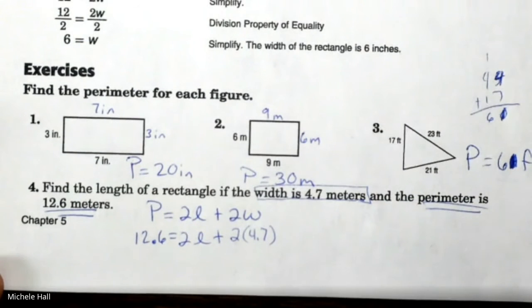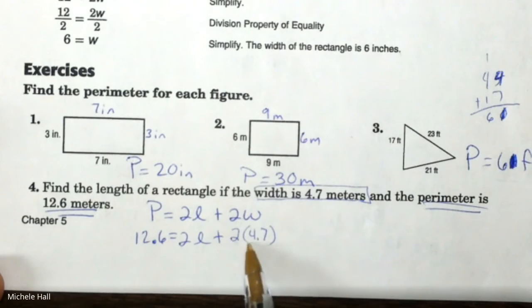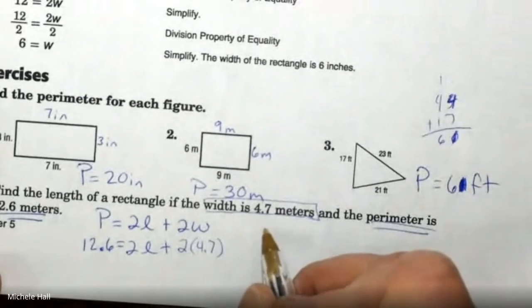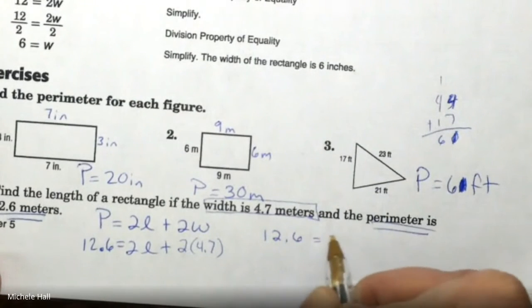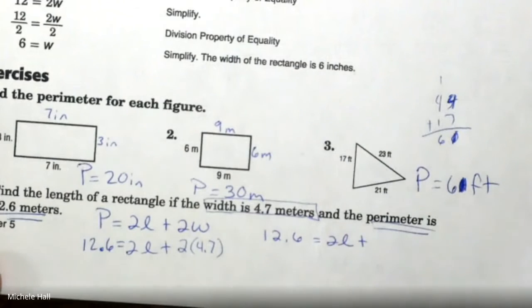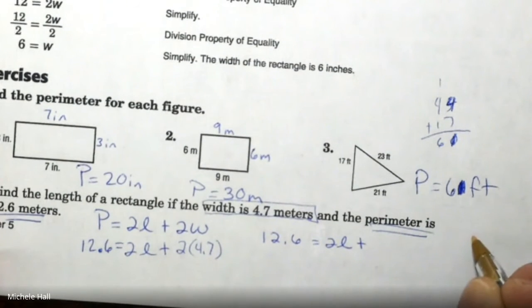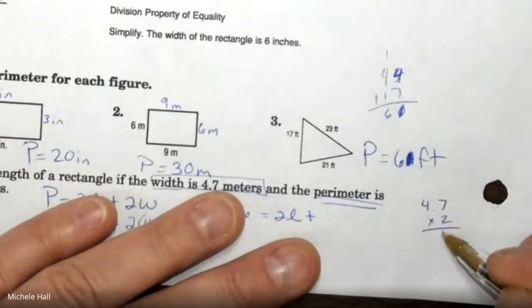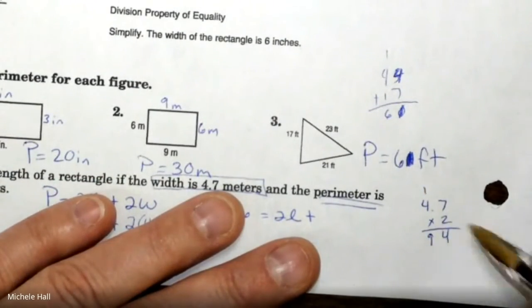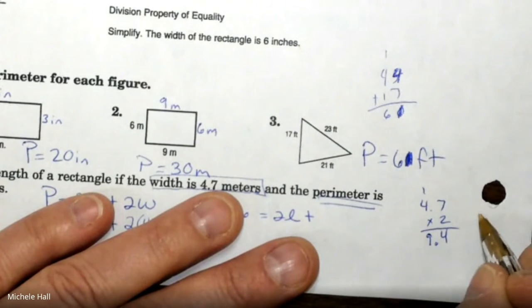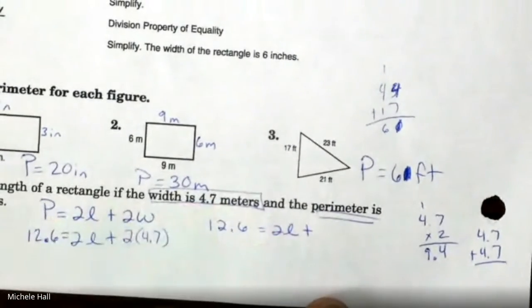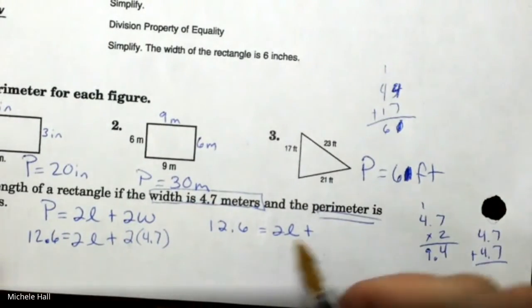All right, we need to simplify before we can start solving. I need to simplify 2 times 4.7. Go ahead and do that. What is 2 times 4.7? And there's 1 decimal plus, or you could have gone 4.7 plus 4.7, lining up your decimals. So we get 9.4.